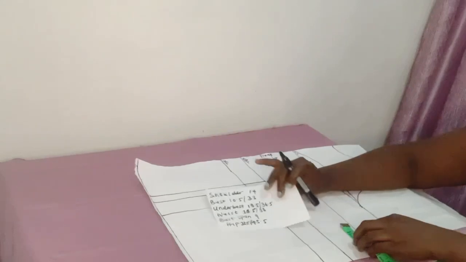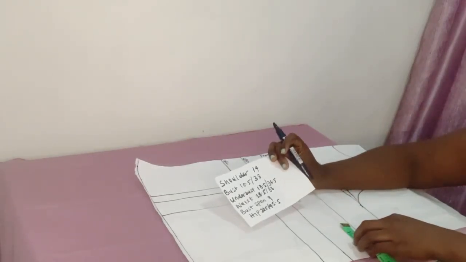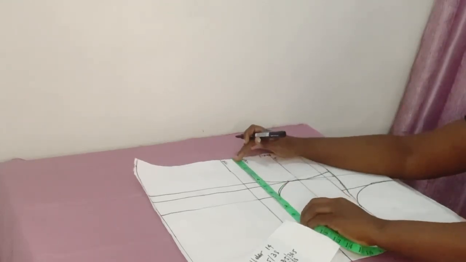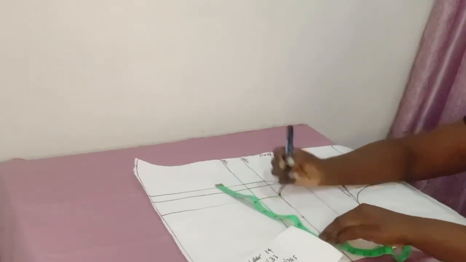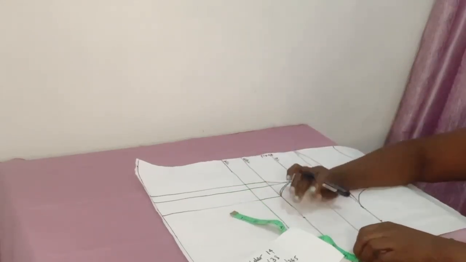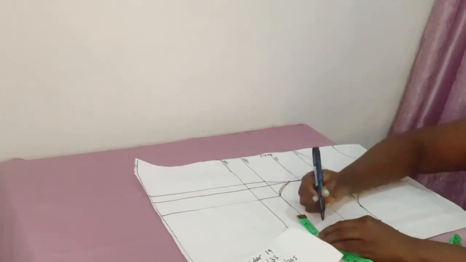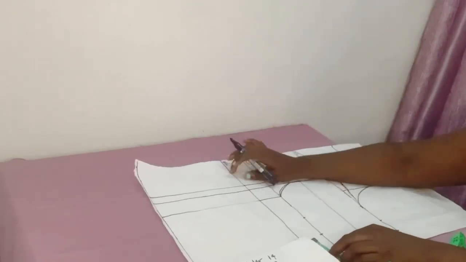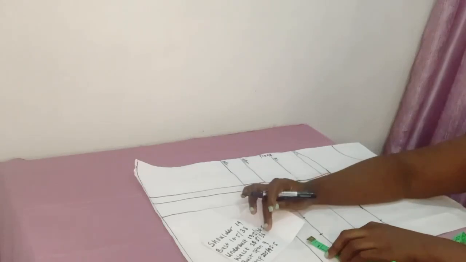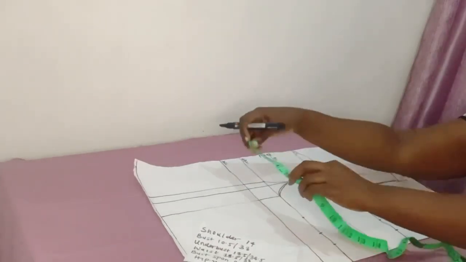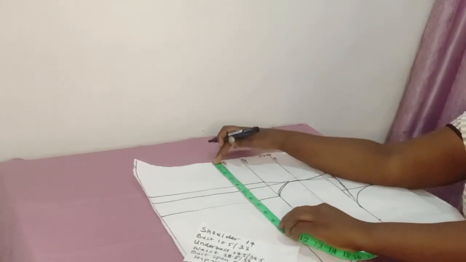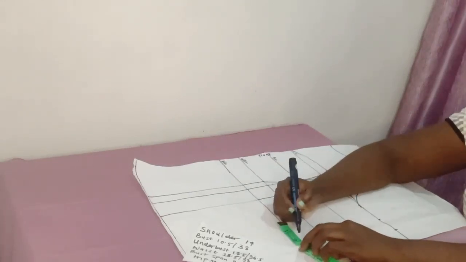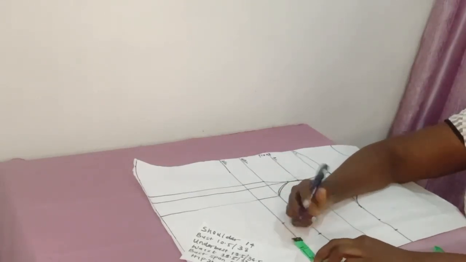The next measurement I'll be taking is my under bust, which is 36.5. So I have 9.1 inches. So this is my 9.1 inches. Then the 2 inches we took here, I have to return it back. So I return my 2 inches back. Then my 1.5 for allowance. Then my waist circumference is 38. So that is 9.5. So I have my 9.5. Then the 2 inches we took out, I have to return that back. Then my 1.5 for allowance.